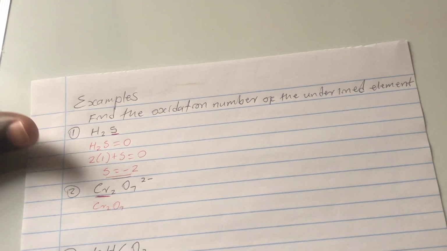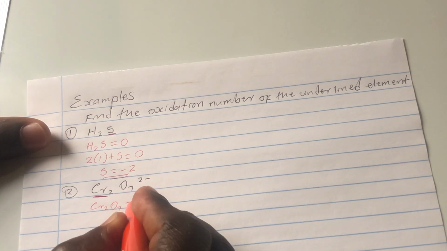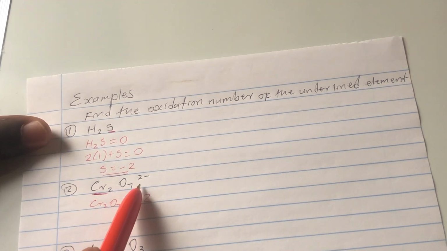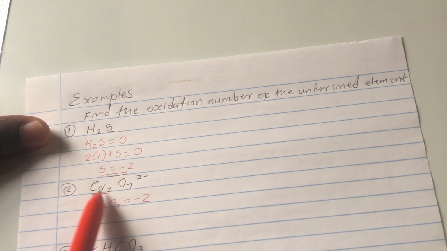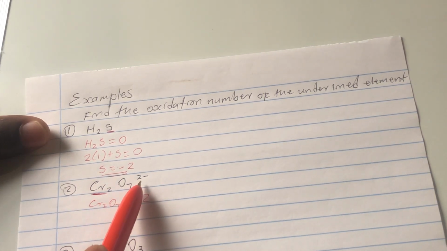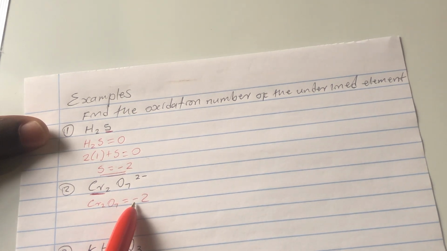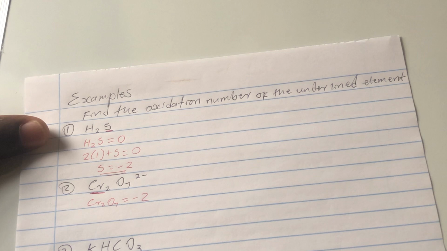Cr2O7 equals -2. The charge that Cr2O7 is carrying is -2. Then we put it on the other side of the equal sign, as one of the rules says.